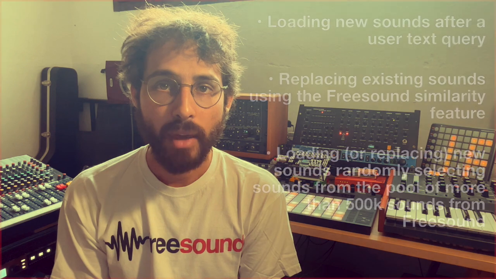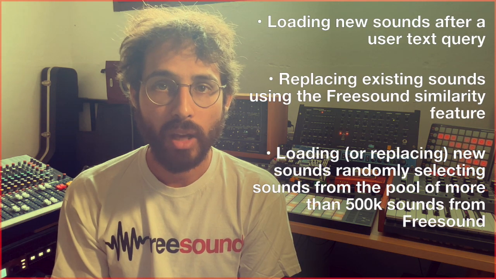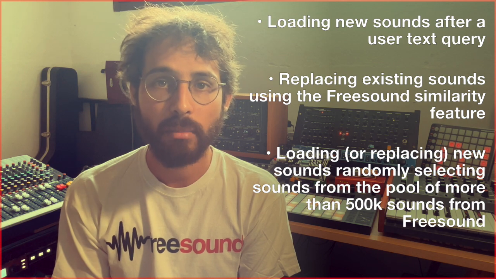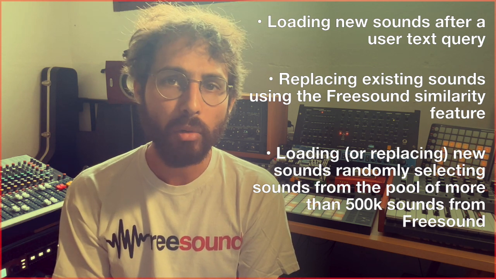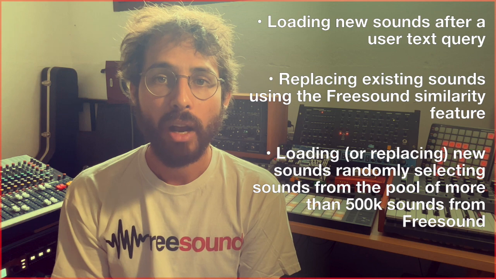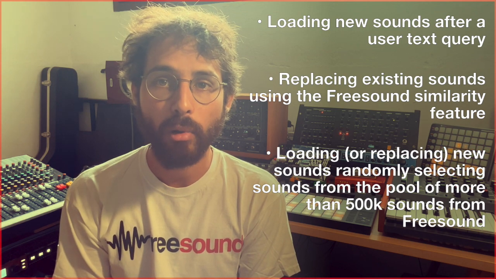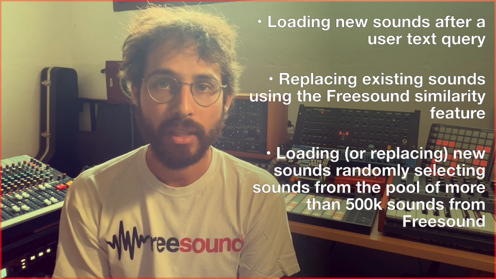The most interesting bit about Source, however, is the way it interacts with Freesound. Essentially, Source provides methods to generate new sampler presets by searching and loading sounds from Freesound. In summary, these methods include loading new sounds after a user text query, replacing existing sounds using the Freesound similarity feature, and loading or replacing new sounds, randomly selecting sounds from the pool of 500,000 sounds from Freesound.